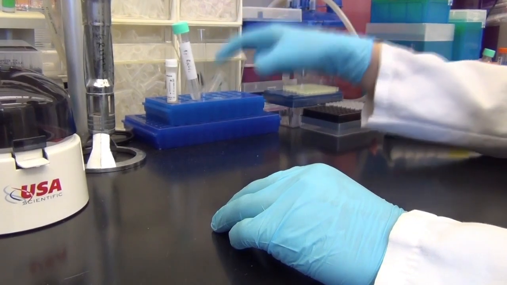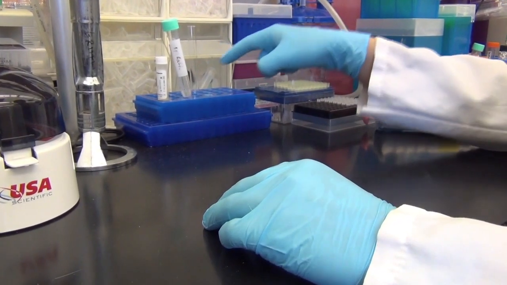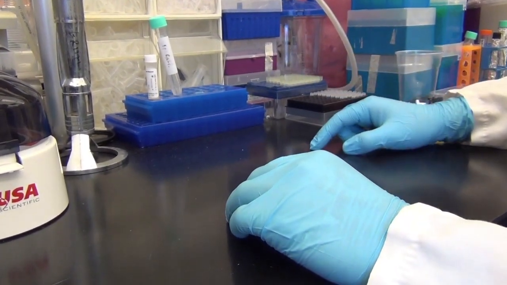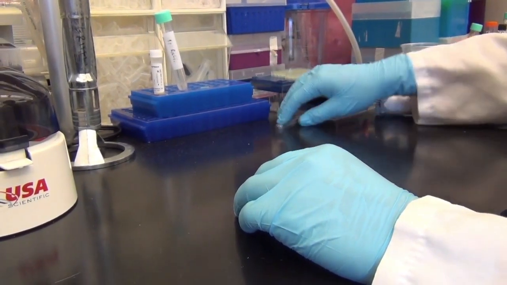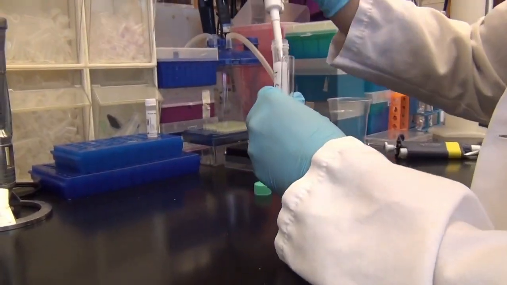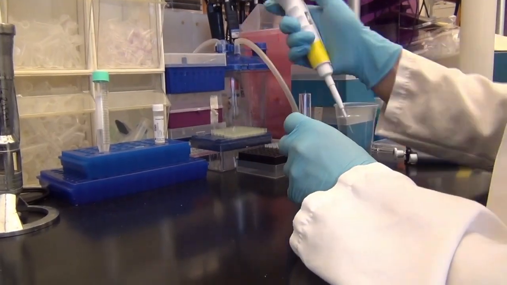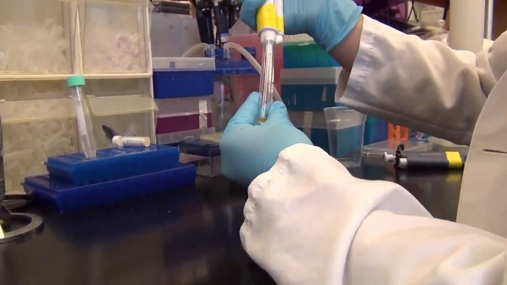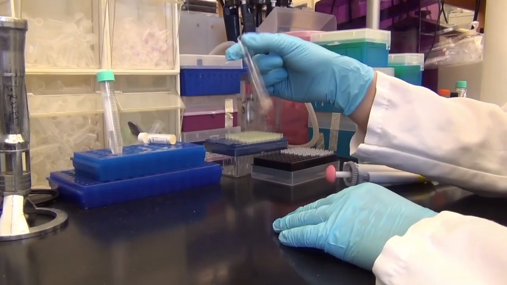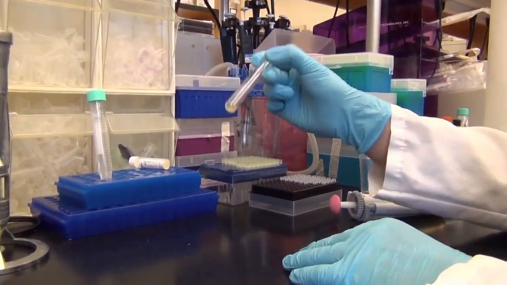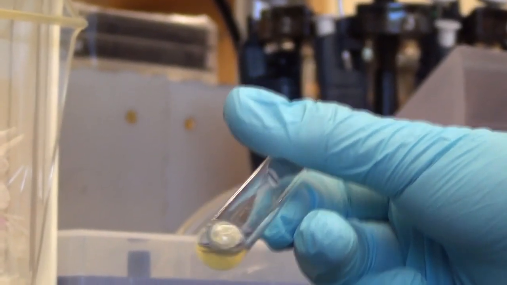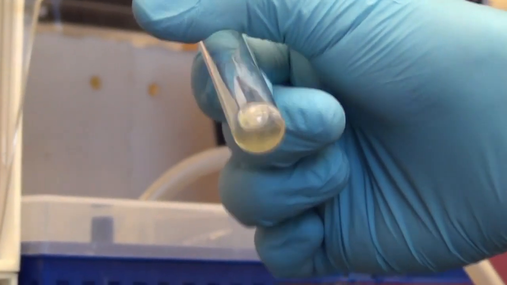This is plasma. This is some calcium chloride. And this is some tissue factor, which is released in response to trauma. Okay. This is the fibrin clot, which stops bleeding in blood vessels.